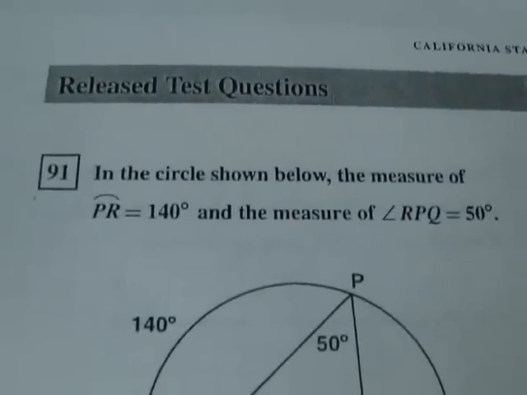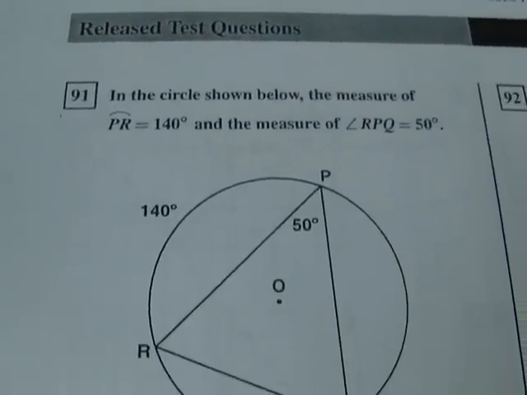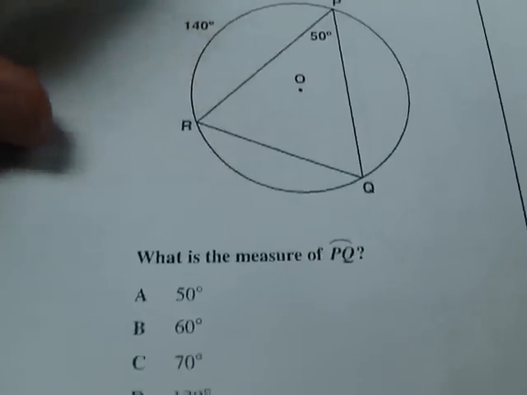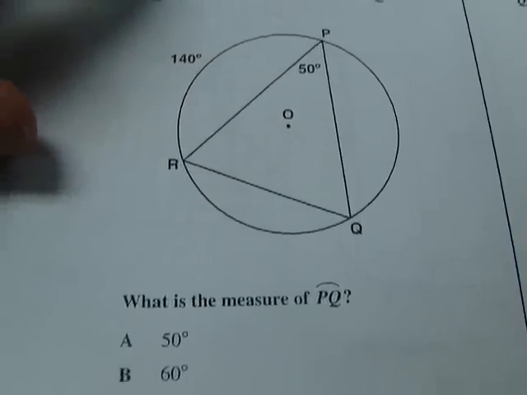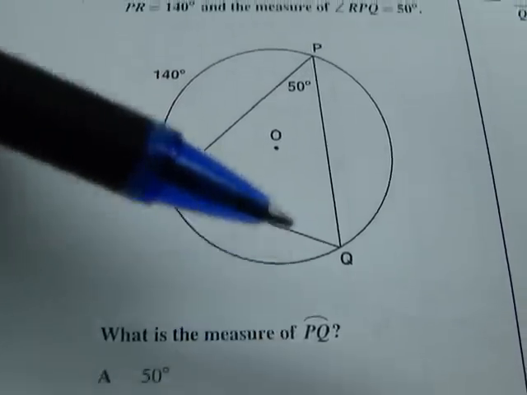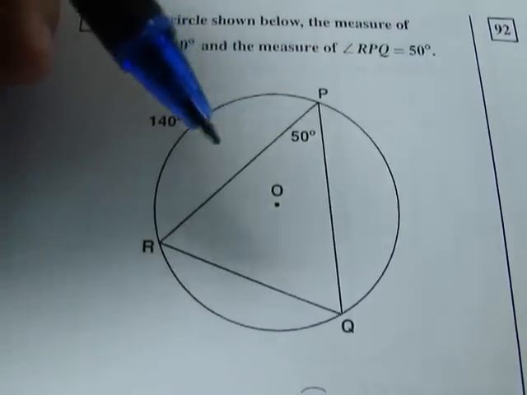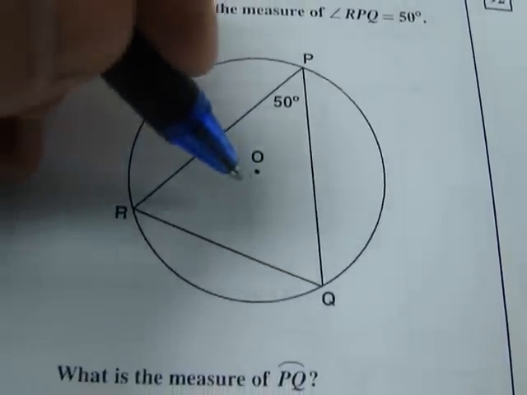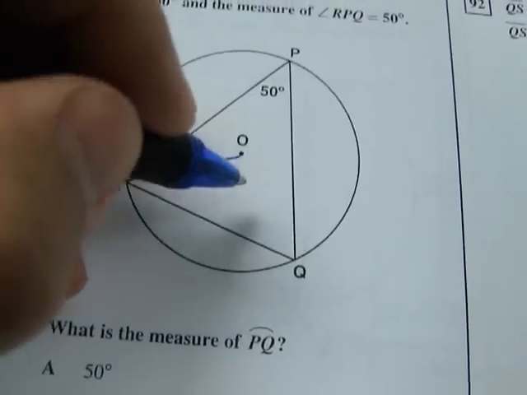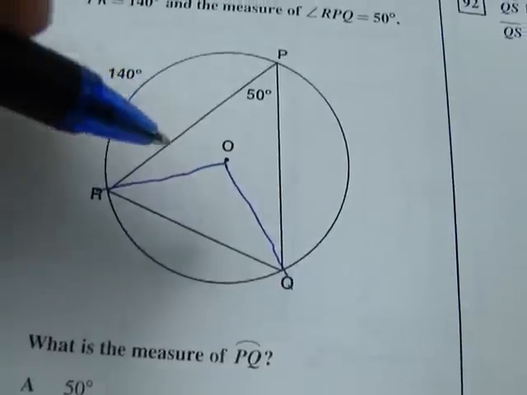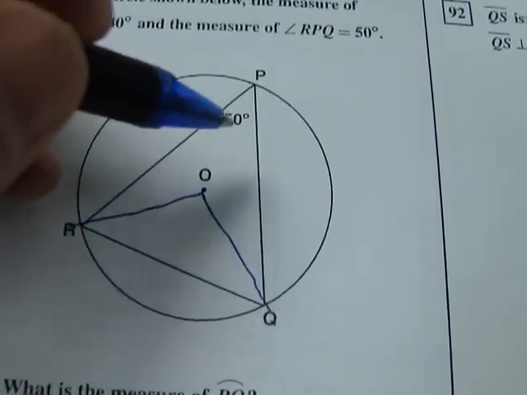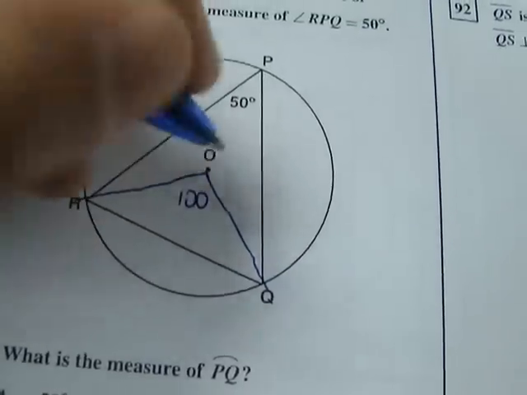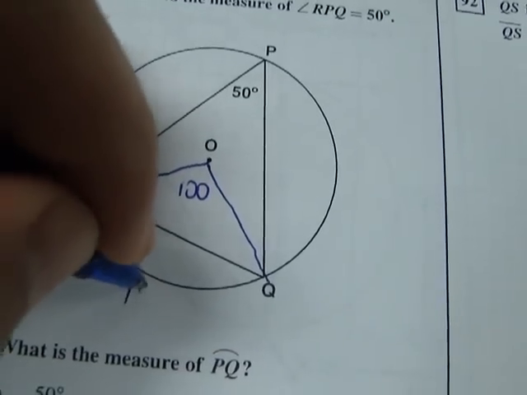It says, in the circle below, the measurement of arc PR is 140, and the measure of angle RPQ equals 50. Okay, and it's saying, what is the measure of the arc PQ? So we want to find this one. All right, so let's look at this. This is an inscribed angle. Does everybody see that? It's an inscribed angle. So let's think about this. If that's inscribed, what about this one? That's a central angle. And remember, central angles equal inscribed angles times 2. So if this one's 50, then this one's 100. And if this one's 100, then this arc is 100.